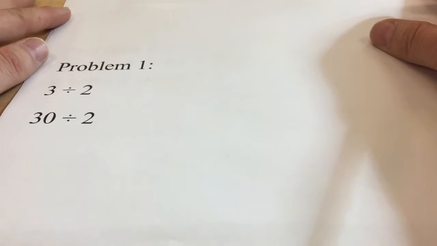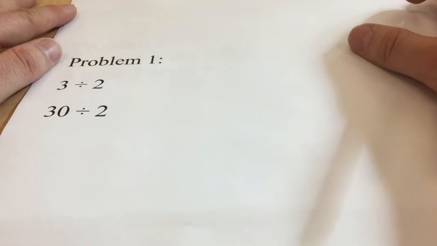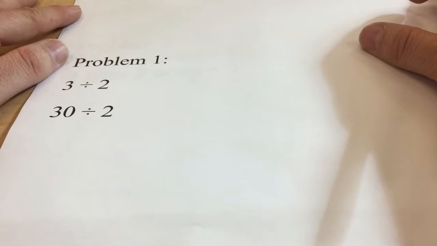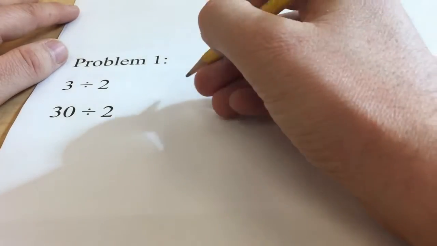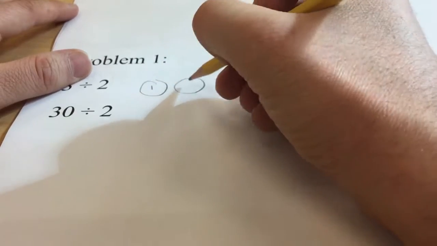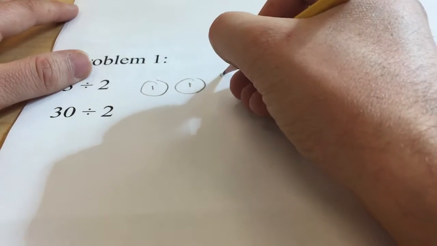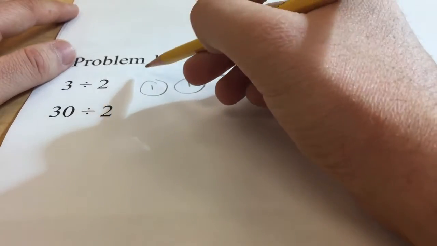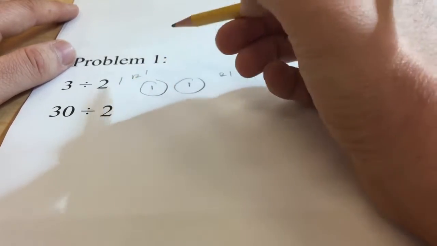Try some of these ones now. 3 divided by 2, and then 30 divided by 2. Yeah, if you're doing 3 divided by 2, you got your 2. 1, 2, remainder 1. So that's 1, remainder 1.